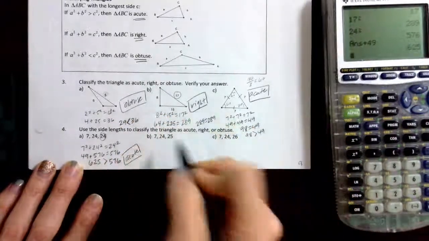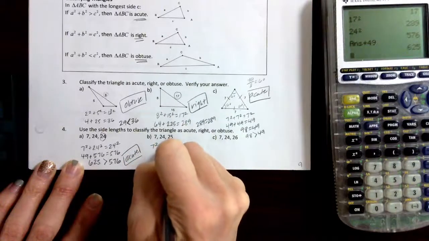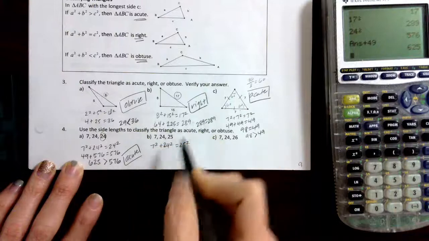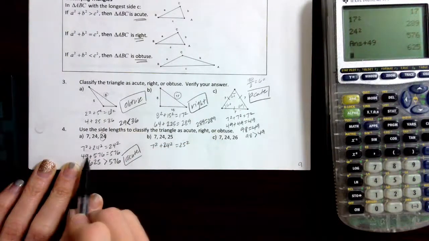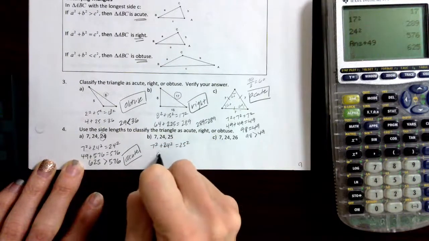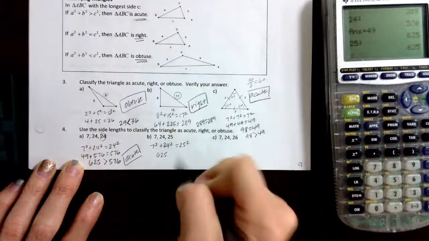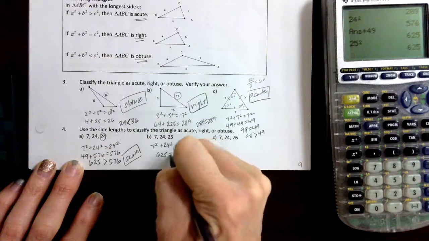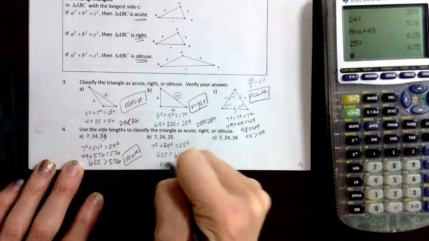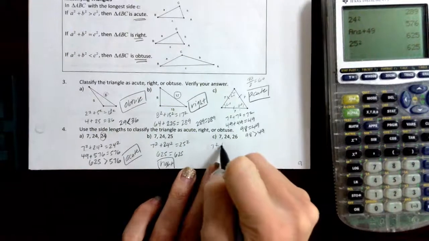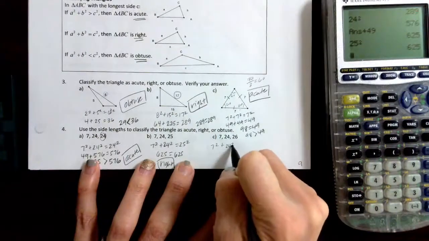Okay, test the next one. 7 squared plus 24 squared equal to 25 squared. Well, the 7 squared and the 24 squared actually repeats from the previous problem, so I know these two together are going to be 625. If I do 25 squared, I also end up with 625, and since they're equal, I would say this triangle is a right triangle. Okay, the last one, 7 squared plus 24 squared equal to 26 squared.